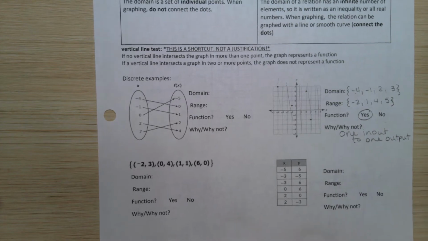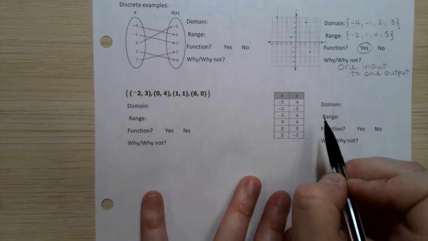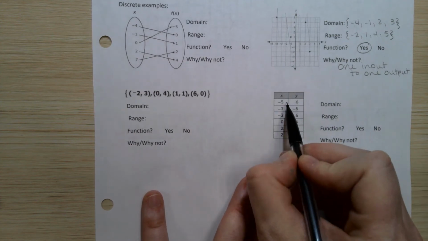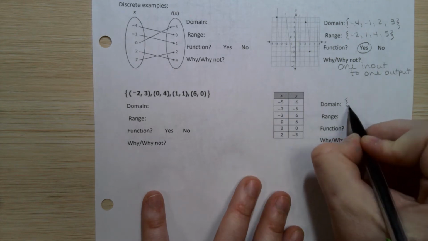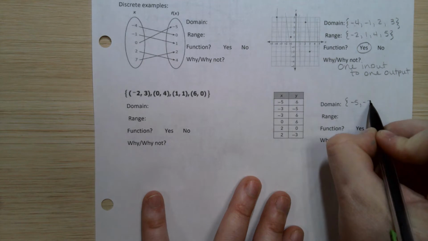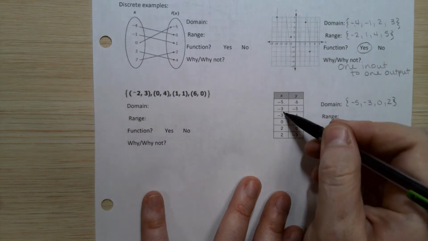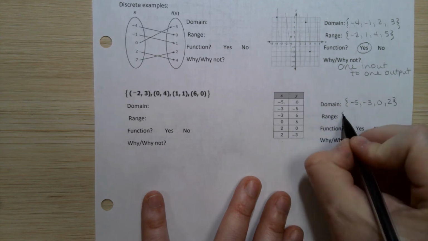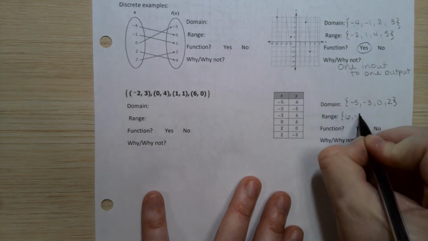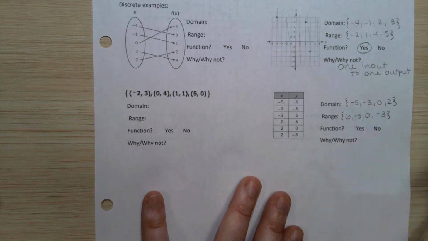All right, let's look at the points down below it because it's already in a T-chart. Domain would be all your x values. If anything repeats, we only write it once. -5, -3, 0, and 2. That is the 4 values that we see here. Your range, 6, -5, 0, -3.